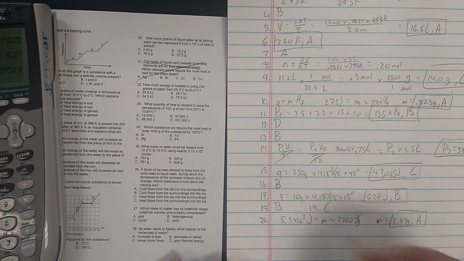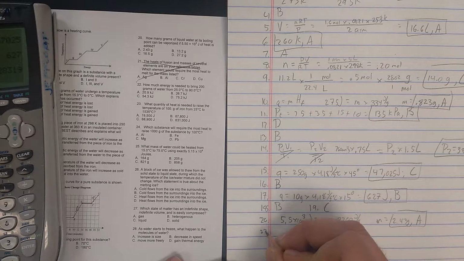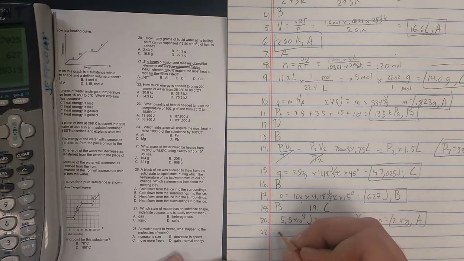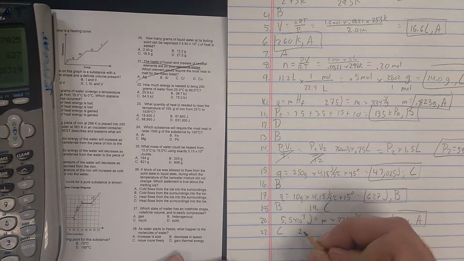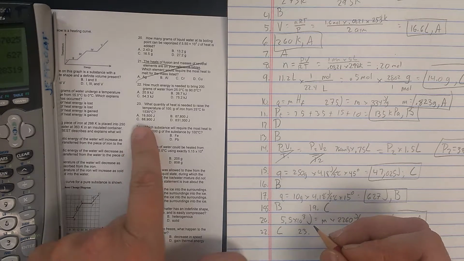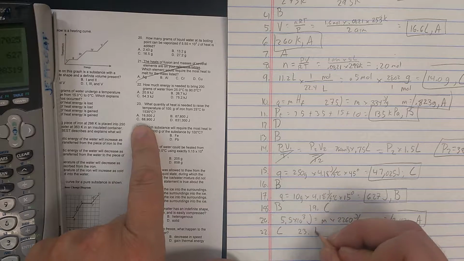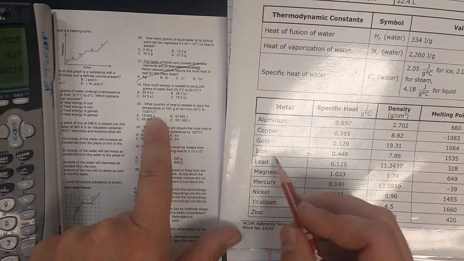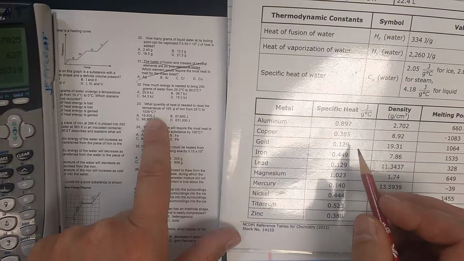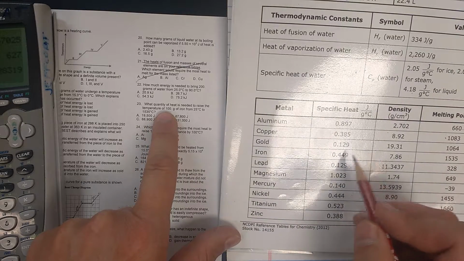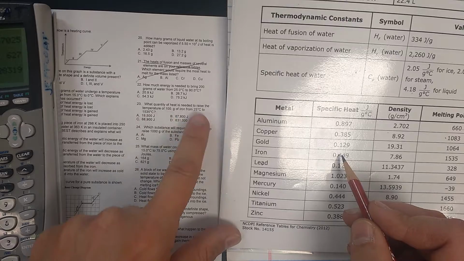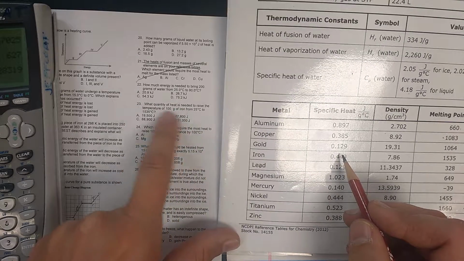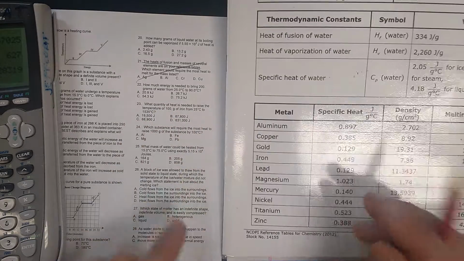22 is a specific heat problem. The answer is C. 23 is a specific heat problem as well. The answer is B. You're using Q equals MC delta T, except you're going to use the specific heat of iron, 0.449. So you take the mass times the specific heat of iron times its change in temperature, which is a change of 1,510 degrees Celsius.